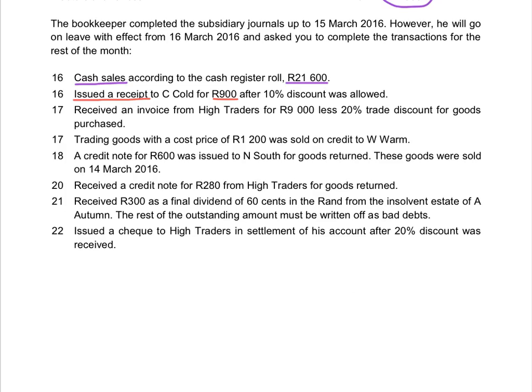Received an invoice from High Traders for 9,000, less 20% trade discount for goods purchased. We bought the goods on credit, so this entry will be recorded in the Creditors Journal. When we receive an invoice, it means that we purchased goods. It doesn't indicate that we pay for it immediately, so it is a credit transaction.